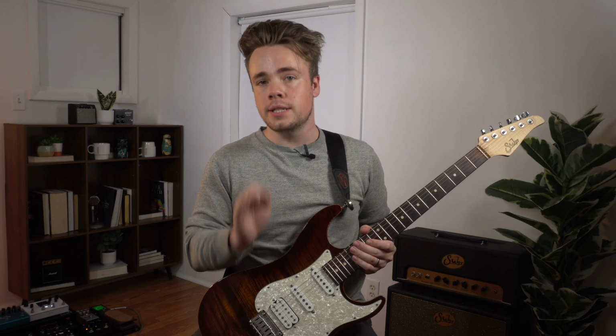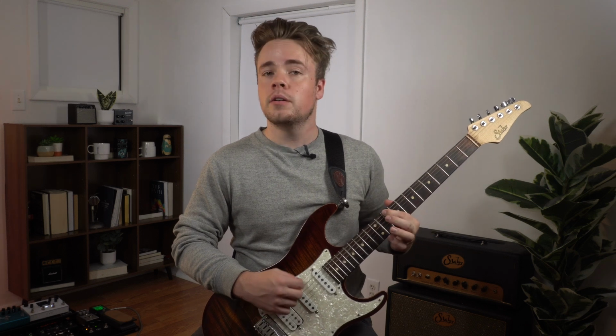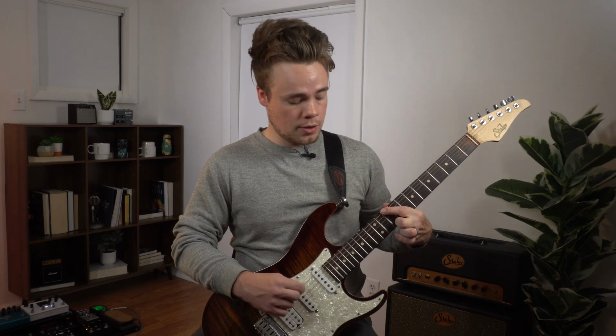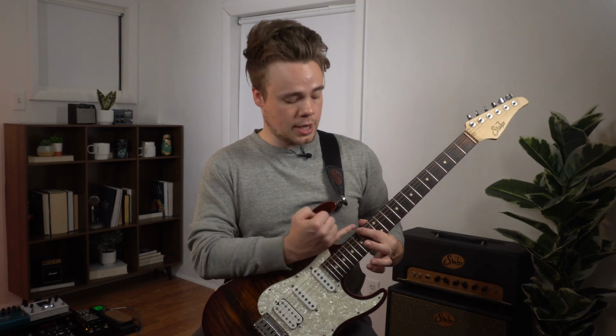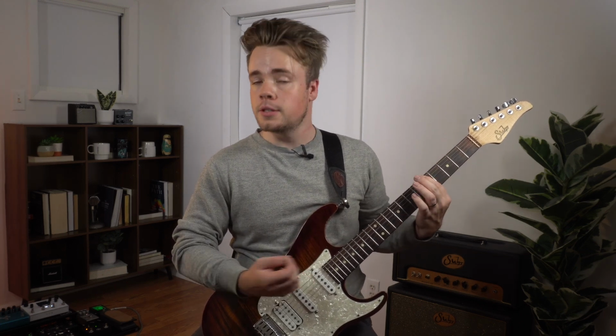Now we're going to do the 6th string. So 6th string, 7th fret, that's where your B is. You go up 3 frets from there. All right, then you have a D, which is on the 10th fret. You go up 4 frets from there. Then we need an F sharp, which is here, the 14th fret, but it's also the 2nd fret. You go up 3 frets from there because it's a minor.